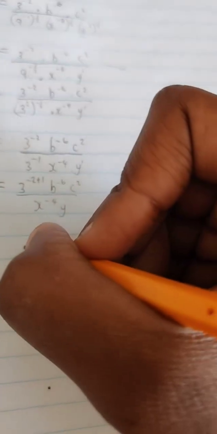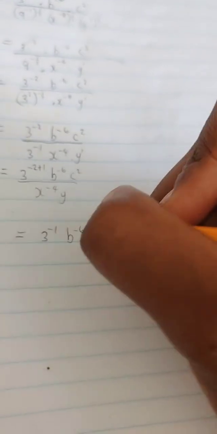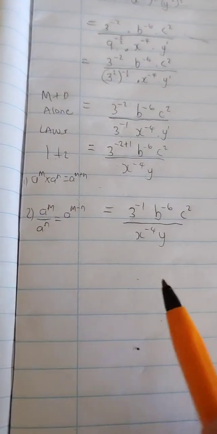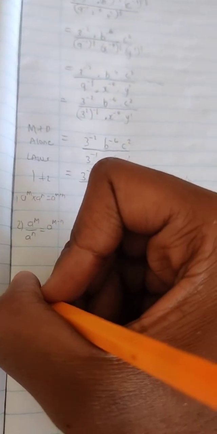Let us finish and continue now. What's negative 2 plus 1? 3 to the power negative 1, b to the power negative 6, c to the power 2 over x to the power negative 4, y. That is basically what we see. To finish, we are going to now use the negative exponent law.